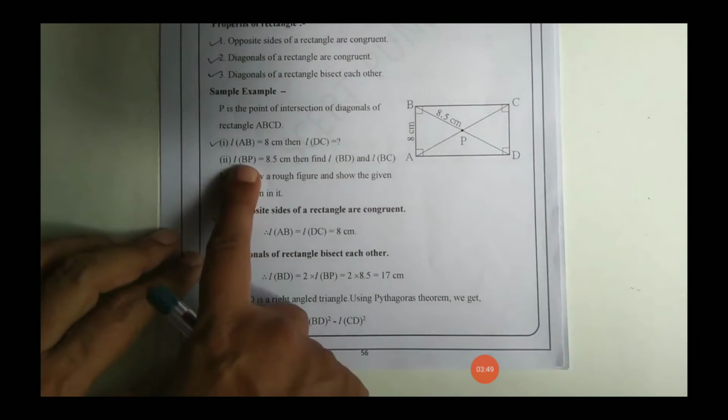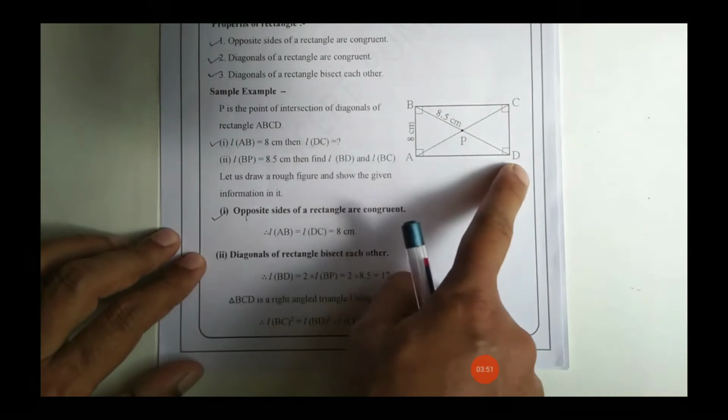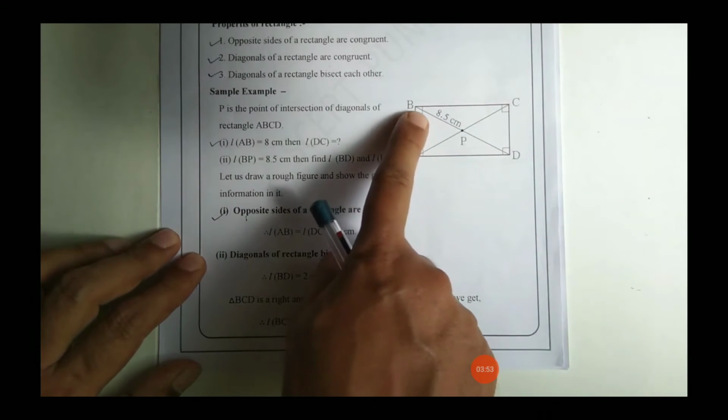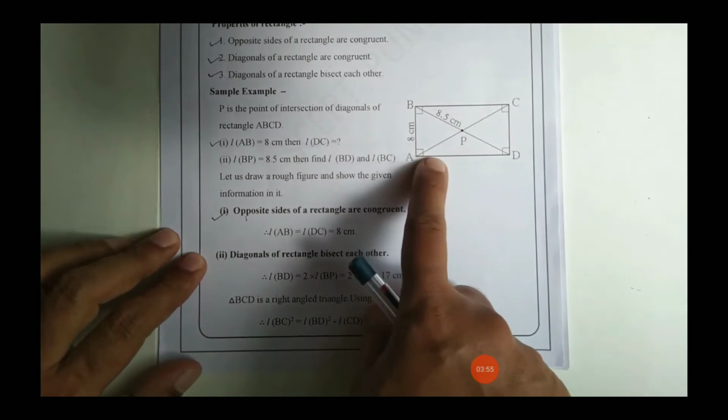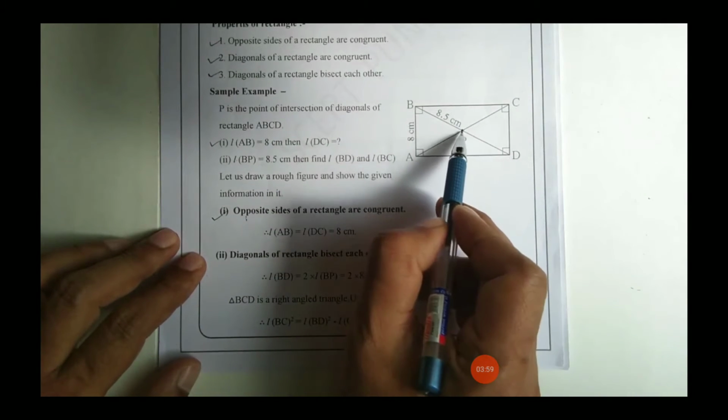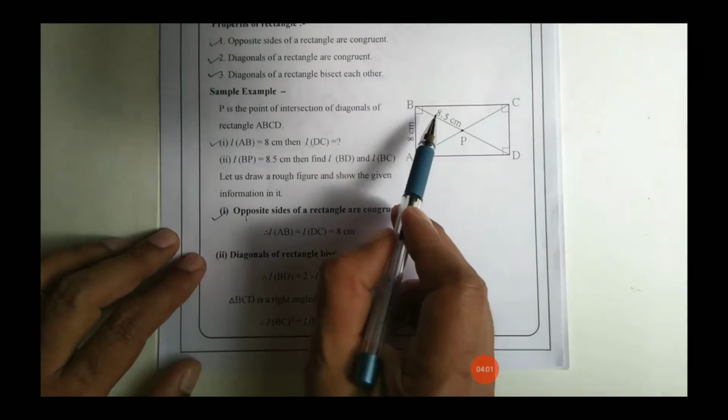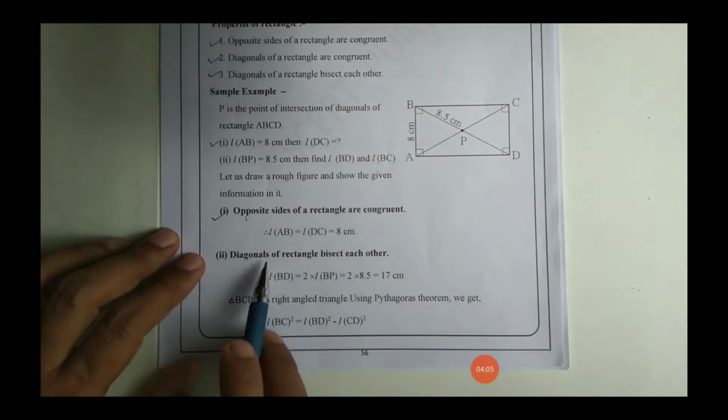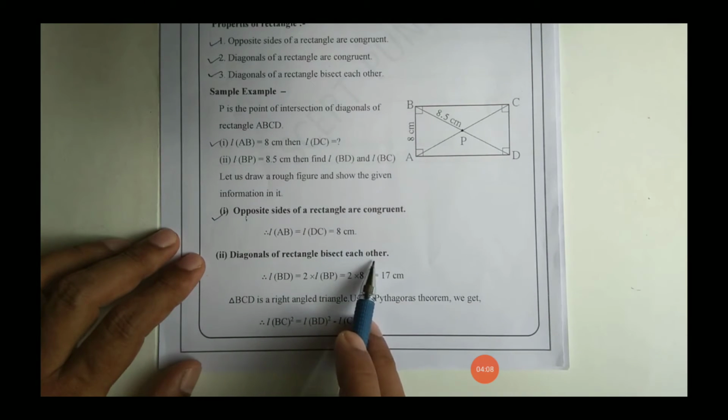Now next काय आहे? Length BP दिली आहे आणि BD विचारलाय. So always remember the diagonals of rectangle bisect each other. That means BP जेवढा आहे तेवढाच हा DP होणार आहे किंवा PD होणार आहे. That means this BD will be twice the BP. So it is written here. Diagonals of rectangle bisect each other.